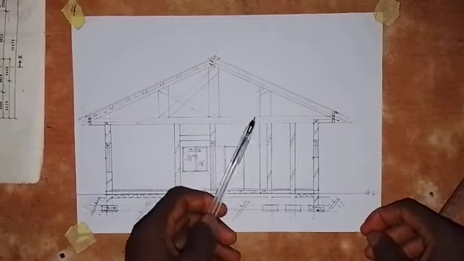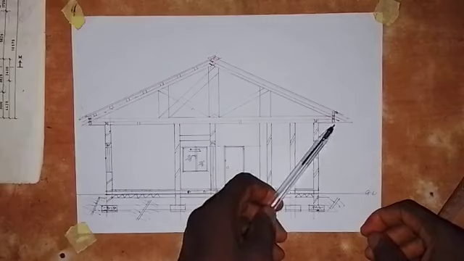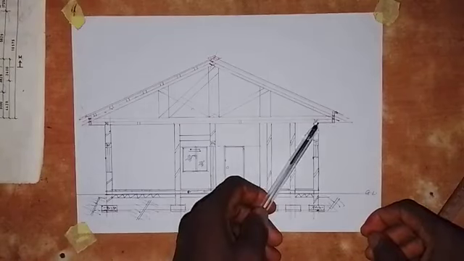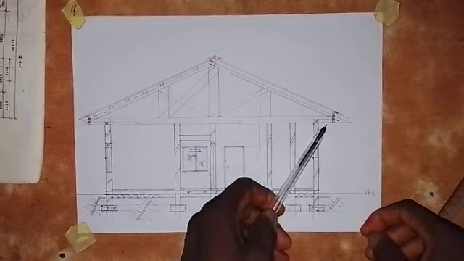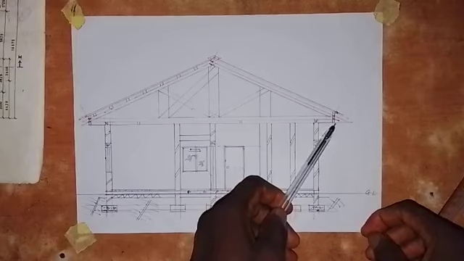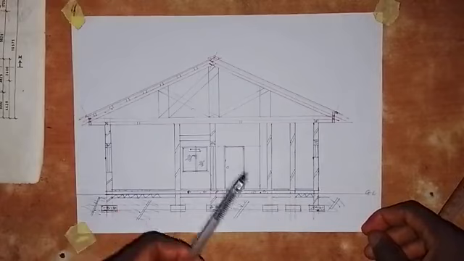This is king post. This is strut. And then here we have the tie beam. So we have fascia board. Then you can also write wall plate. So this surface here is soffit, and the distance from here to here is eave projection. So please put some labeling.